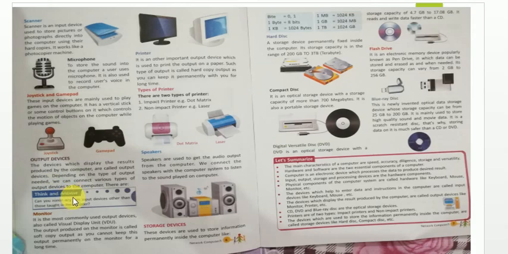Here you can see Think and Answer. What is the question here? Can you name any two input devices other than those taught in the chapter? Yes, we can. The answer is graphic pad and digital camera. These are also input devices.